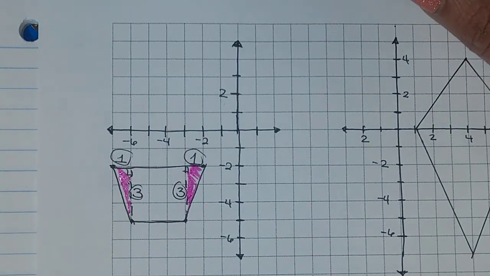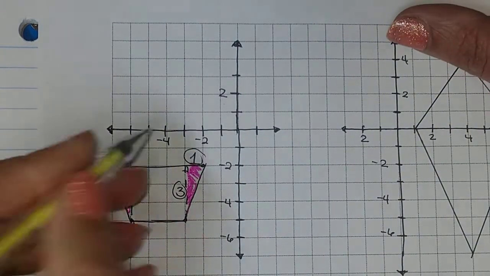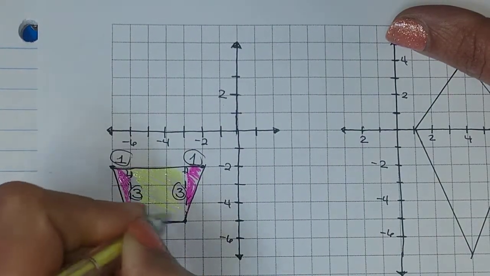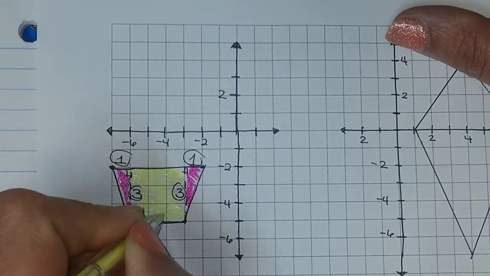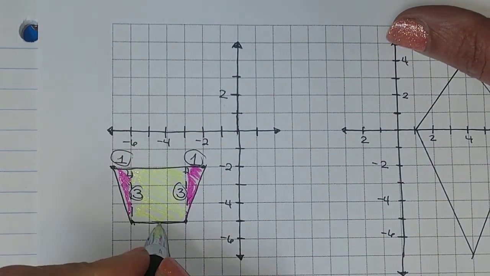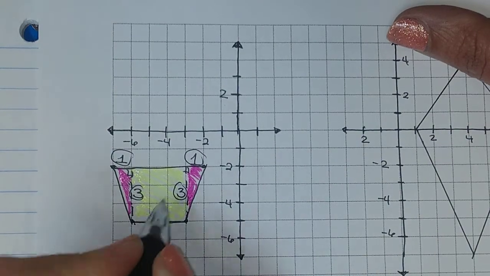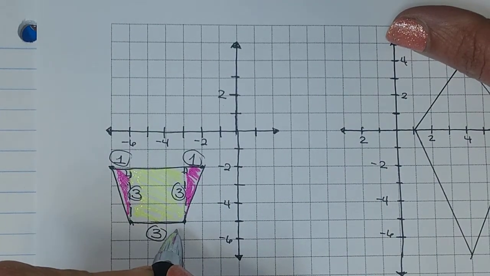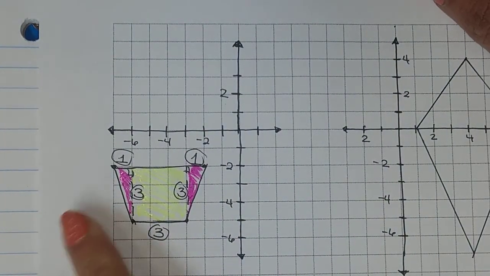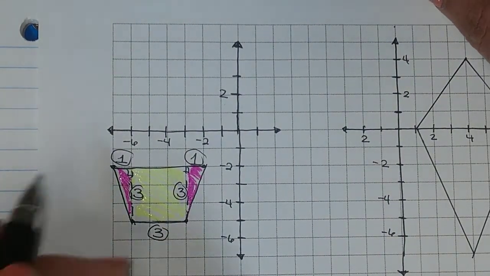Now let's look at, we also have a square in the middle here. I can see that my square is 3 units wide and 3 units tall. So let's find the area of these shapes so we can find the area of our whole.